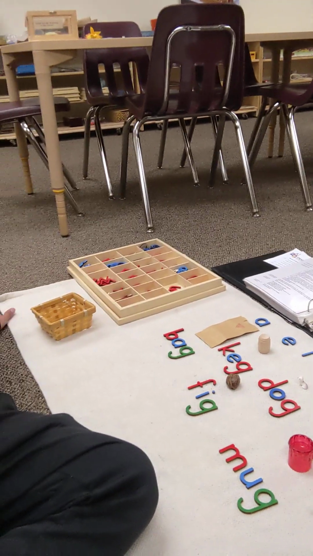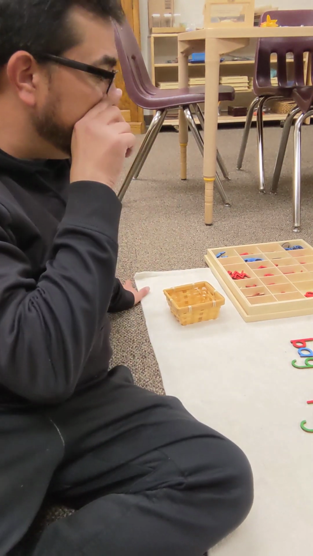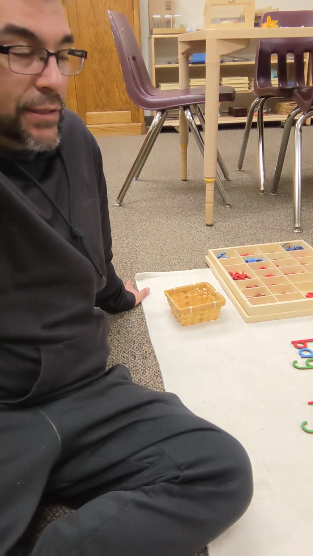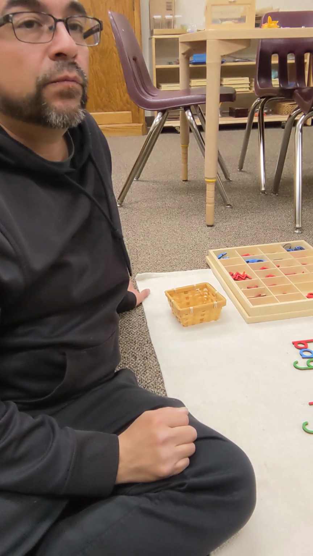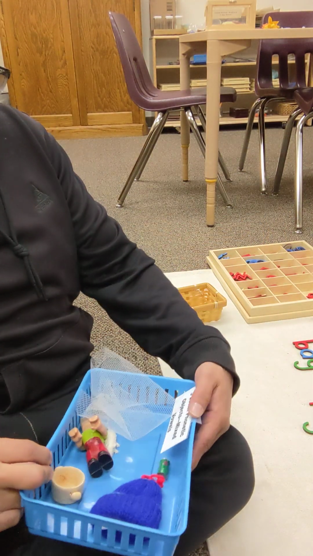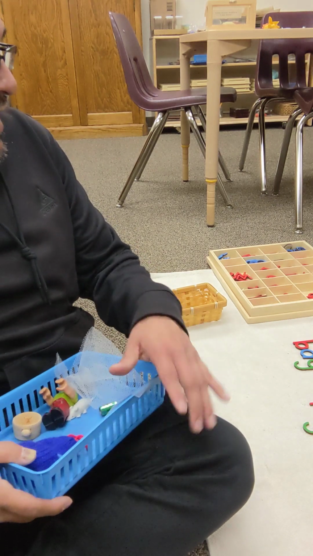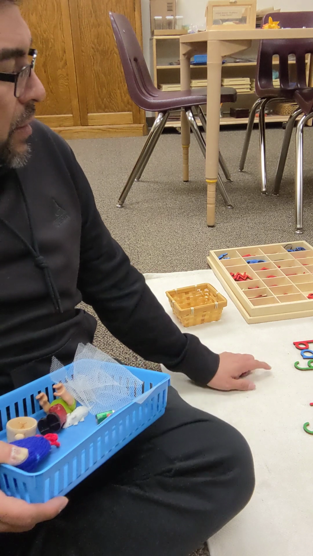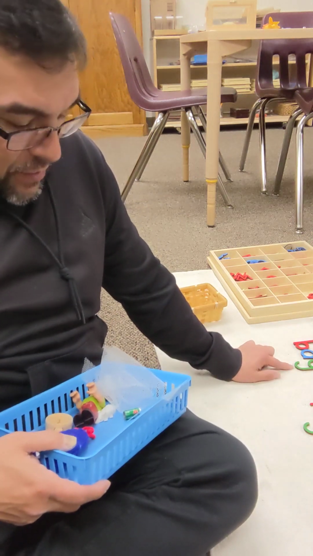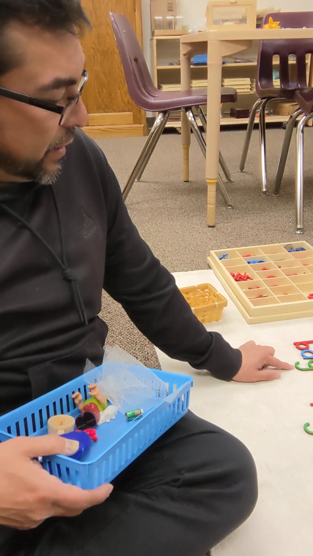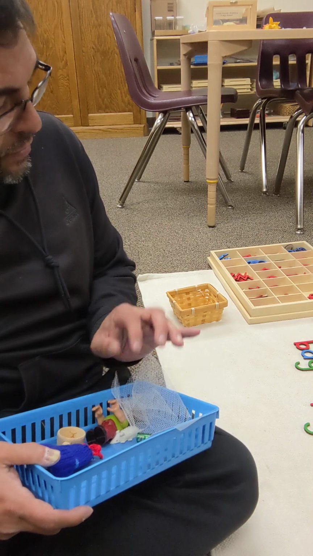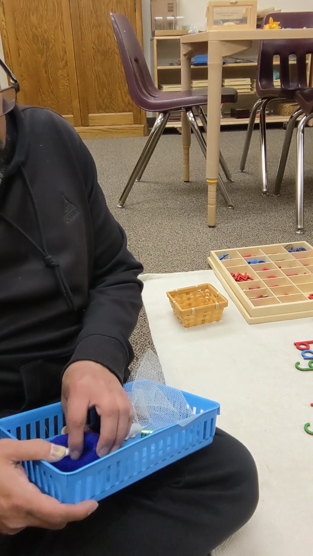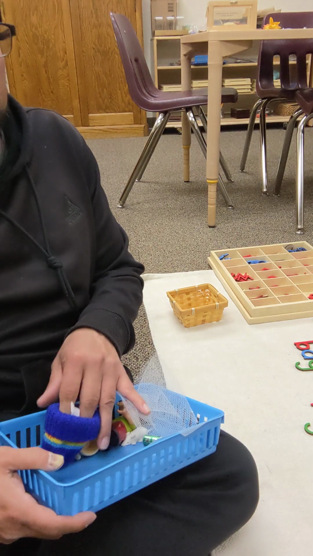Extensions and variations. You can use objects with mixed end sounds. So it would be something like this. Using the ending sound like a can, or like a hat. Different ending sounds.